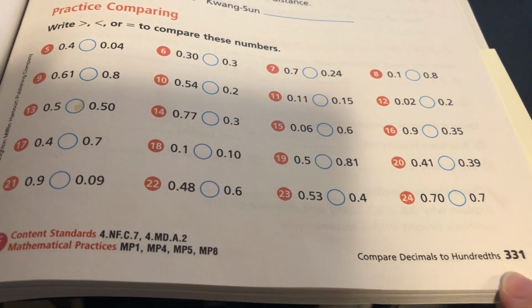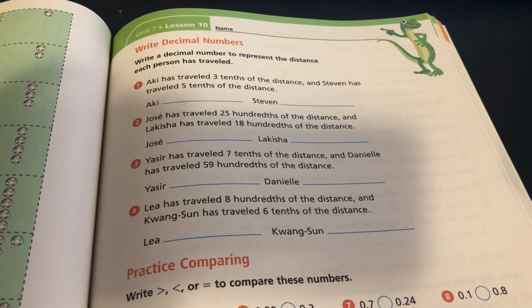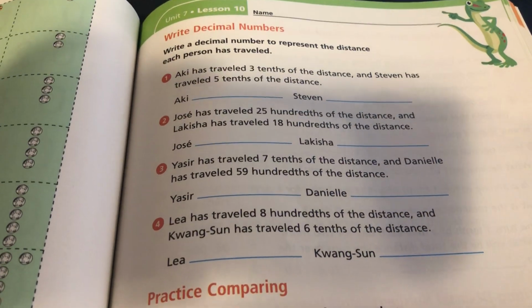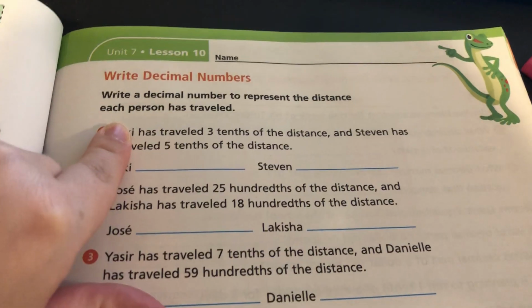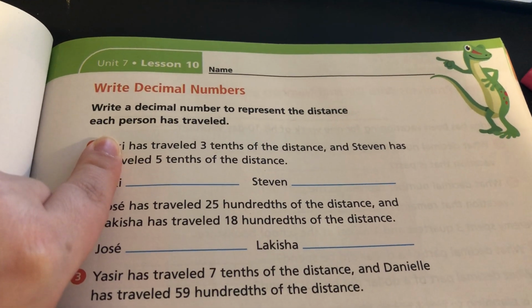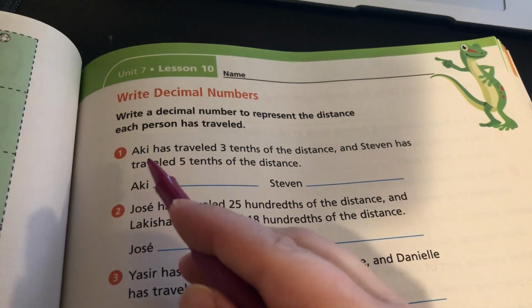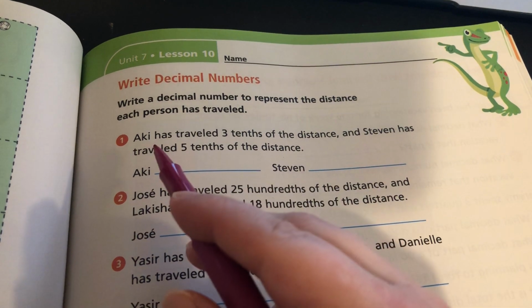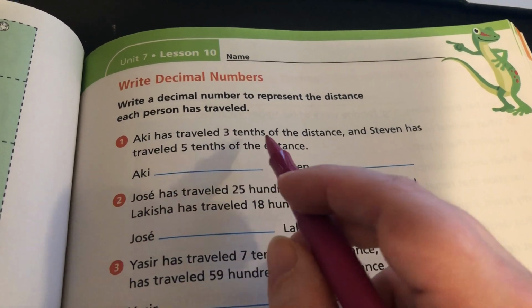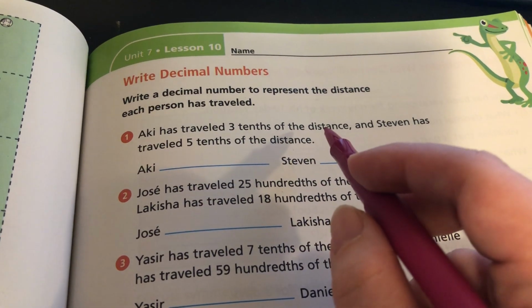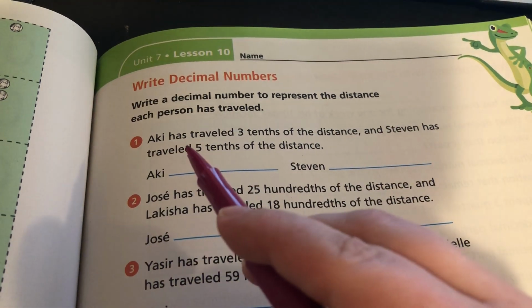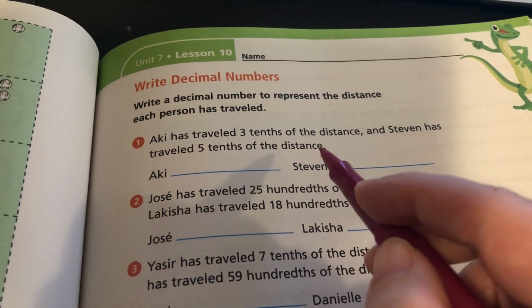Girls, go ahead and open up to page 331, and we're going to be working in our notebook today. All right, so we have our first few problems. The directions say, write a decimal number to represent the distance each person has traveled. So Aki has traveled, that's an interesting name, Aki has traveled 3/10 of the distance, and Stephen has traveled 5/10 of the distance.